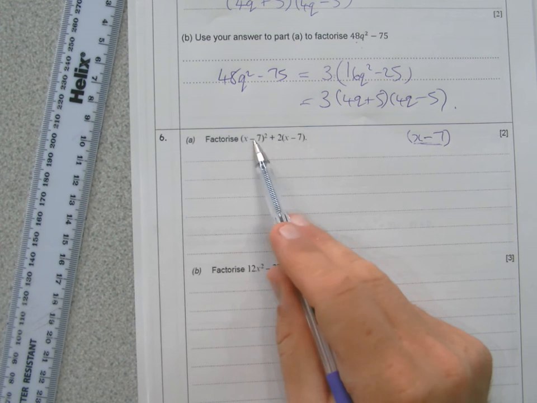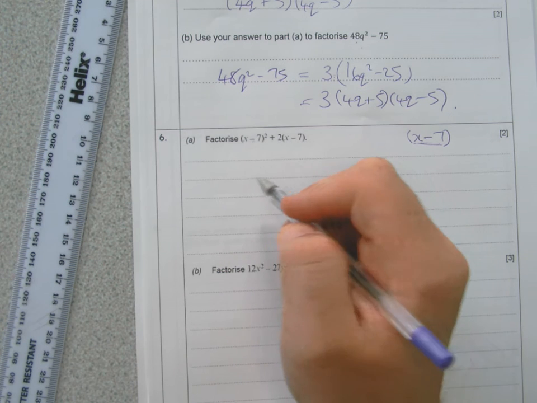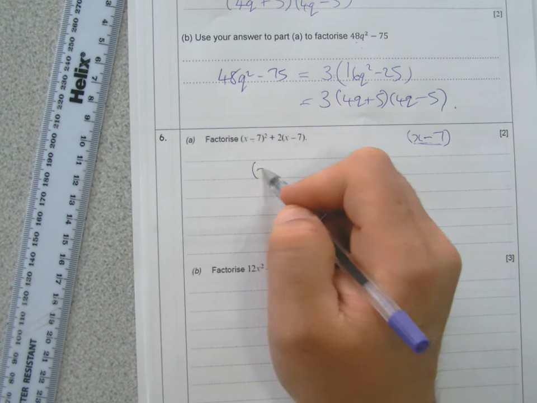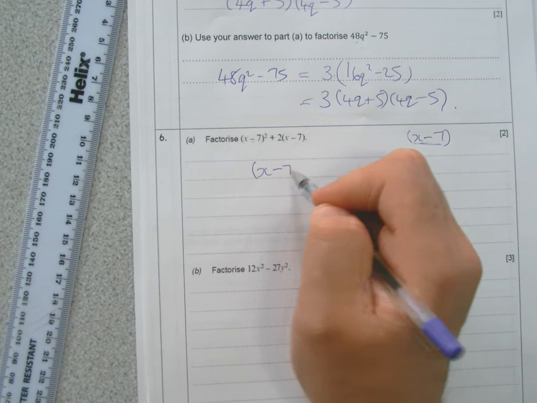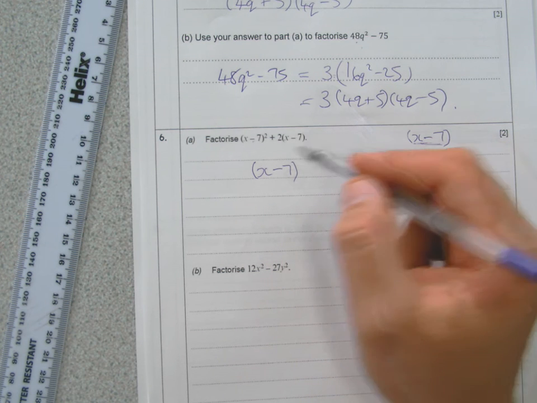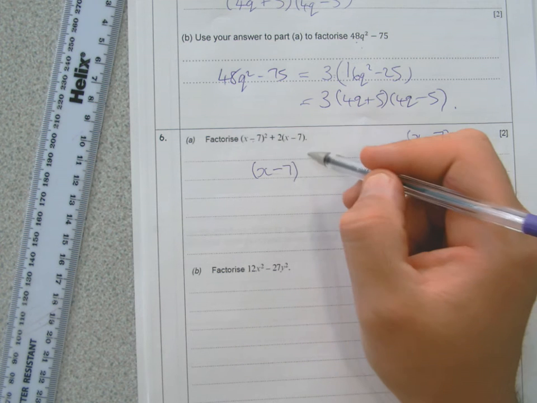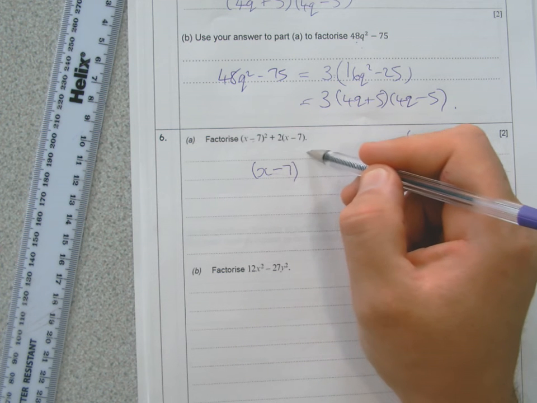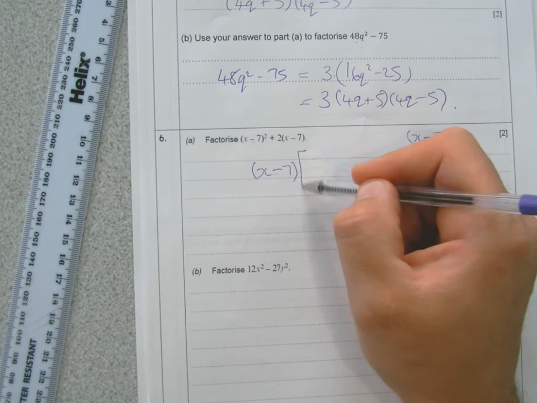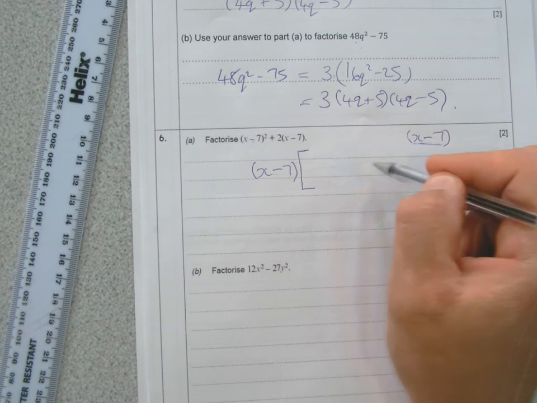x minus 7 goes into this, doesn't it? That bracket goes into that there. So we take out x minus 7. This will be what goes in front of our bracket. And this can potentially get a bit messy because of the fact that this is what's going in front of your bracket. So what I sometimes do, to work out what goes inside my bracket, is a big square bracket, just to keep things clear. So I'll open up now a big square bracket.